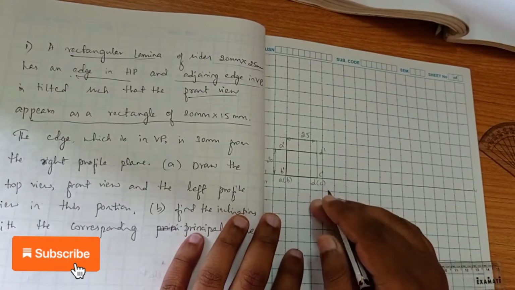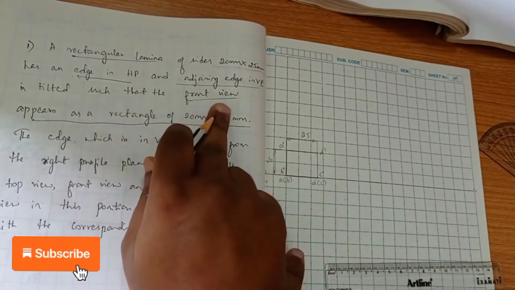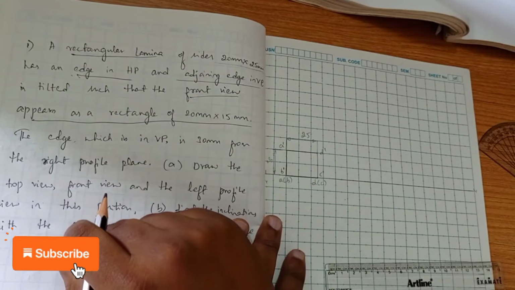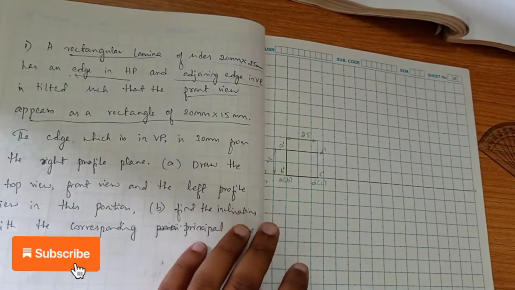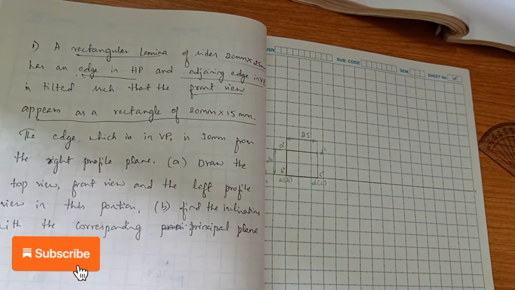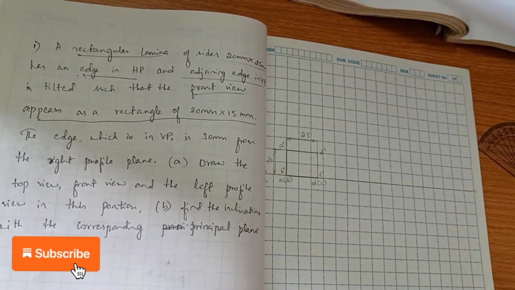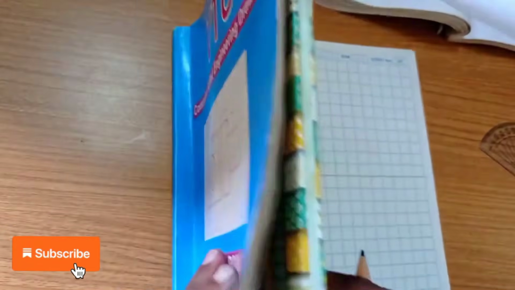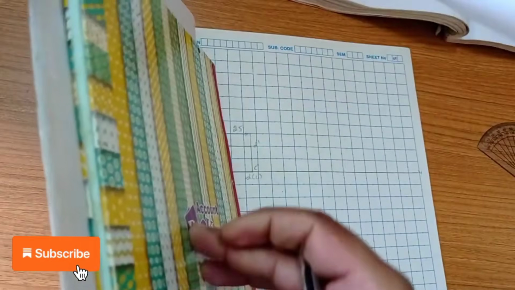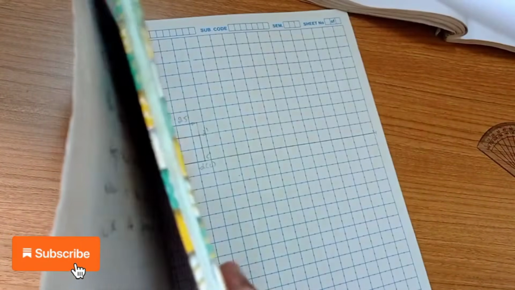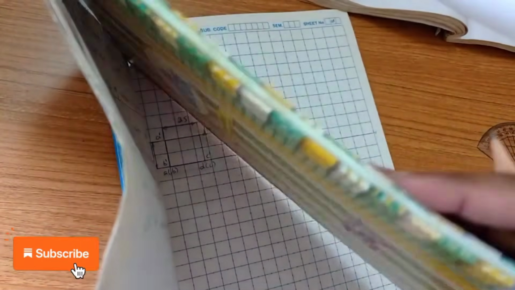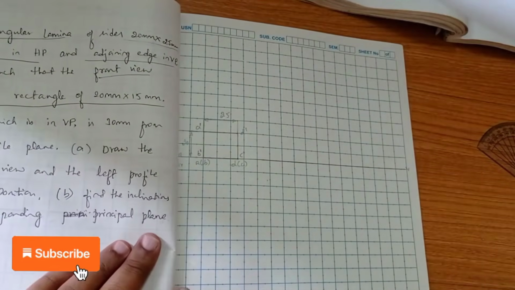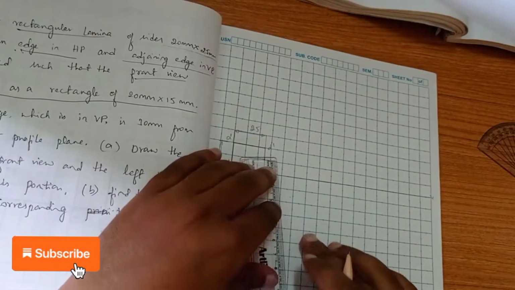Now we see that it is tilted, its front view is a rectangle of 20 into 15. So what we do in this problem is, it is like this. You can see that this like this. Say this is our first quadrant. Like this we have placed the lamina, and then we are tilting like this. Okay, tilting like this, such that we get another rectangle of 20 into 15. So another rectangle of 20 into 15 we have to get it here.